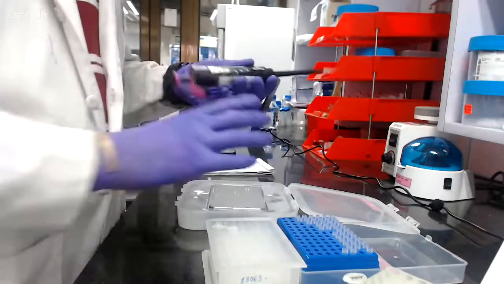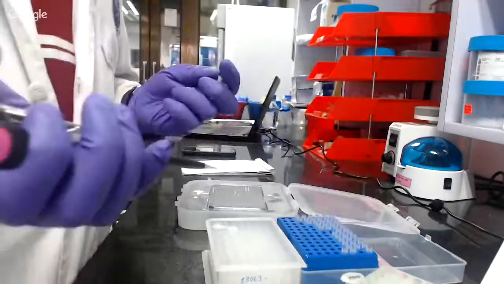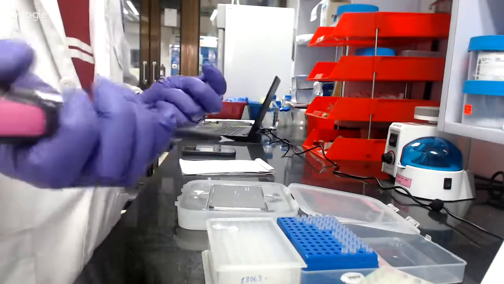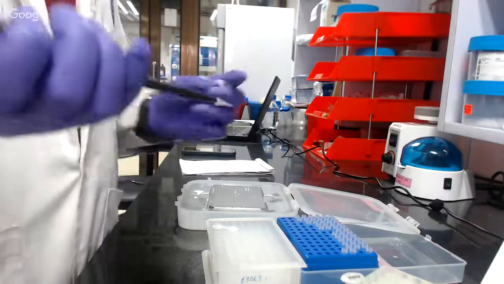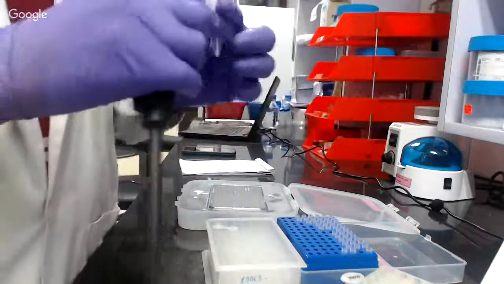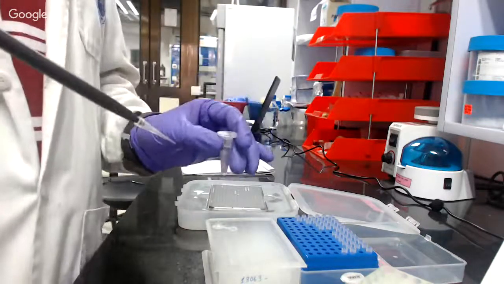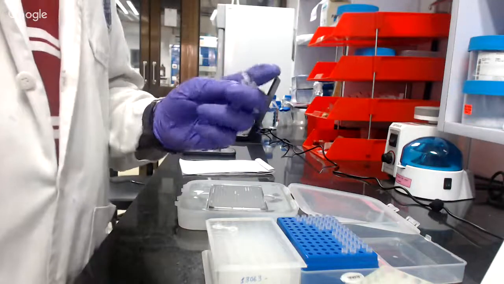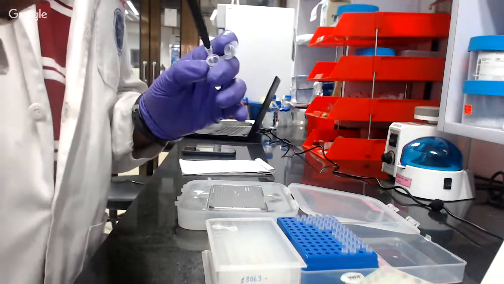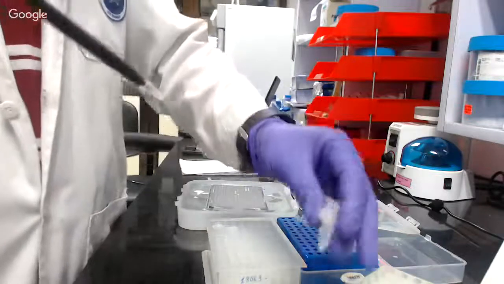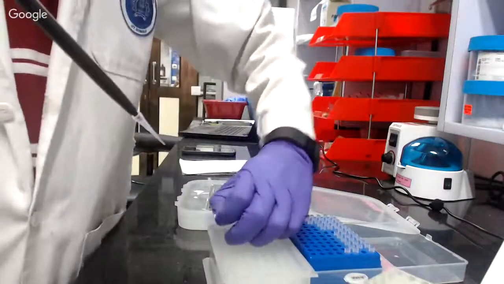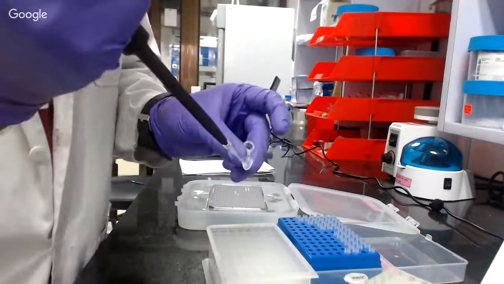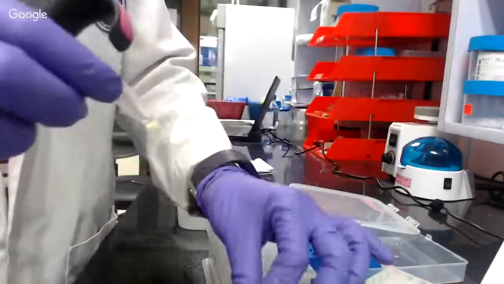So basically, Aishwarya already explained about the matrix and the sample, like which matrix is suitable for which type of samples. Today I have digested proteins, that are basically peptides. So we take an equal volume of the peptides, that is the sample. I am taking 2 microliters of my peptides, and I will keep it in the Eppendorf tube.